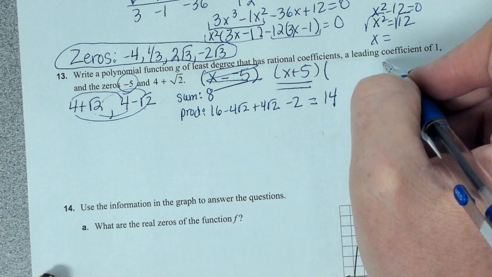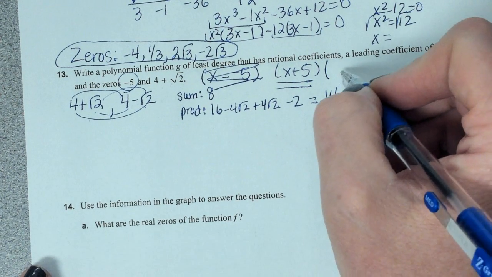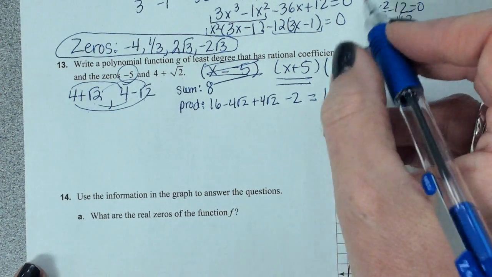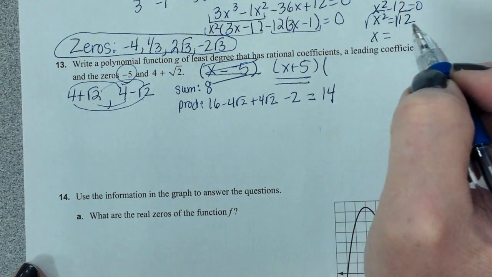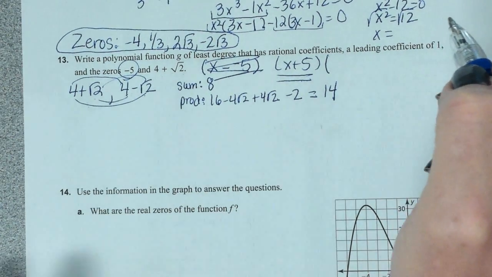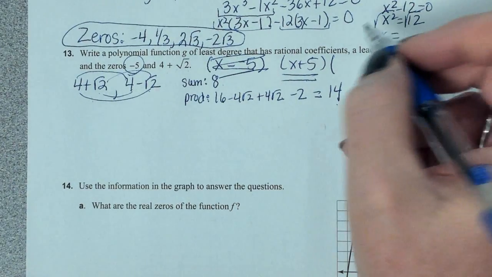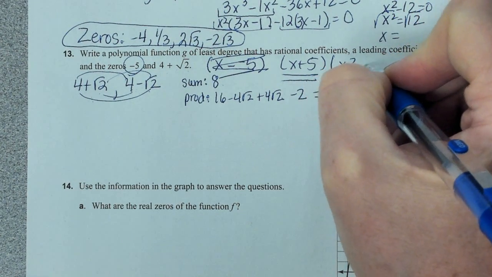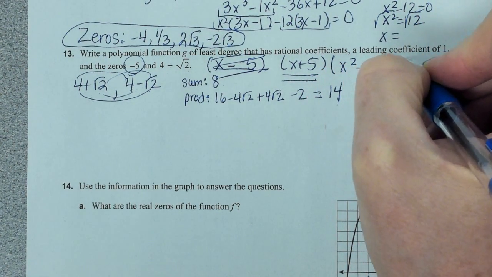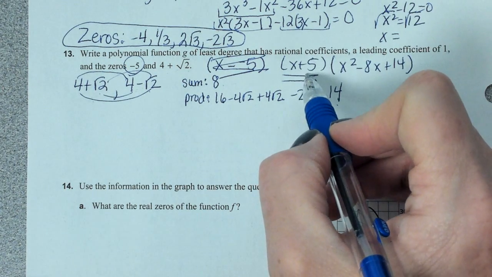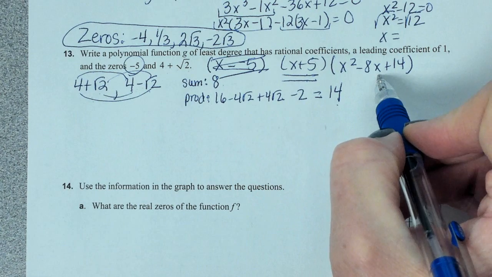So can somebody tell me then what the factor would have been? The factor means with an x. Anybody know? Joey? Say it again? No, because we have to use the sum and the product. Abigail? There you go. Remember that formula we used? Yep. So here's one of our factors, here's one of our factors.